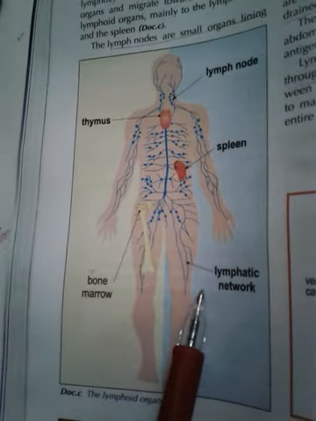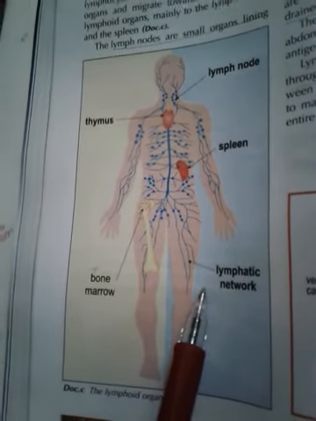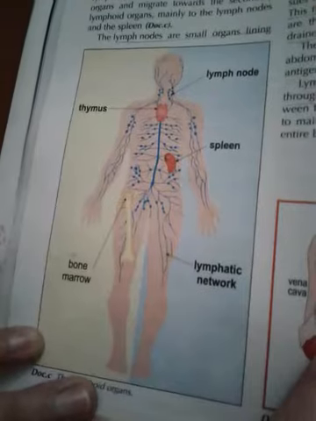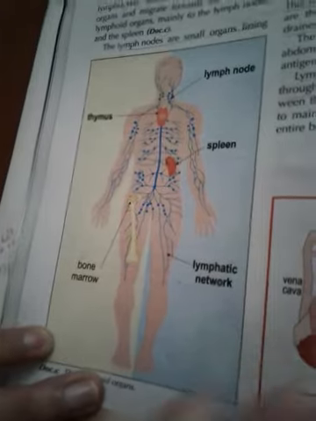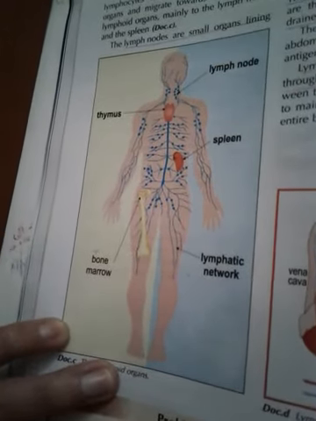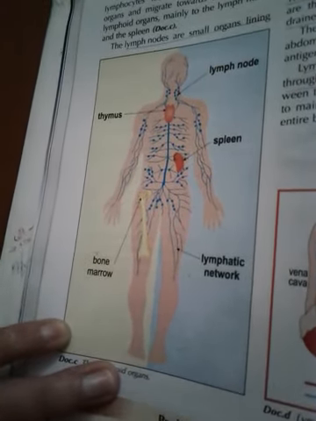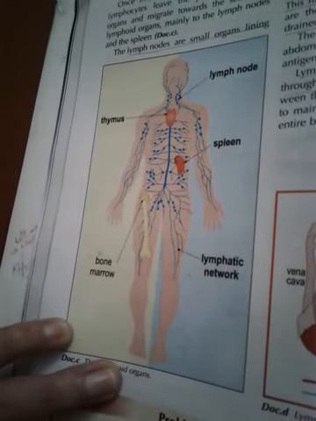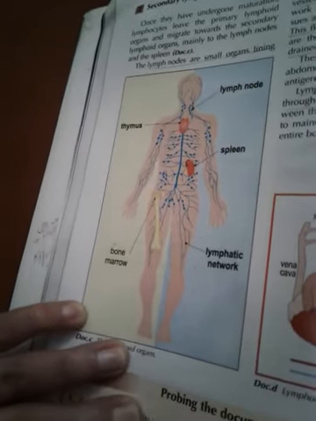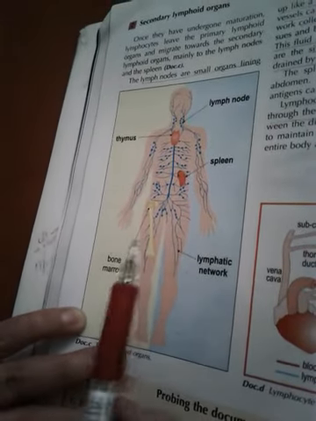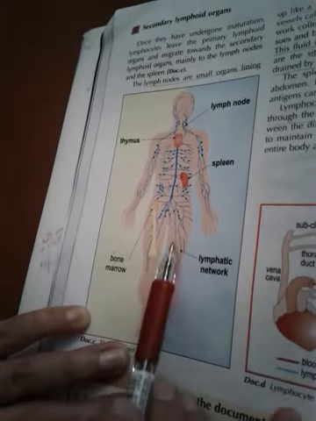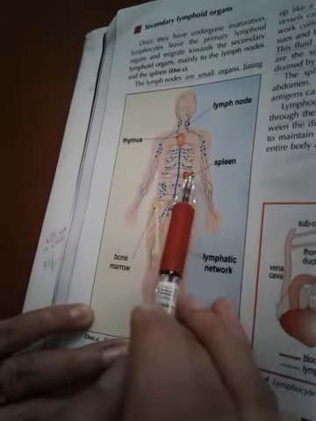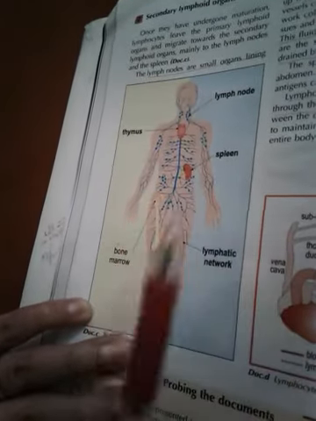What's lymph exactly? Lymph is extracellular fluid that is extracted from the tissues. Let's say from the liver, from the heart, there's fluid coming out, so it's extracted. This fluid is known as lymph. So this lymph travels through the lymphatic network, passing through the lymph nodes.